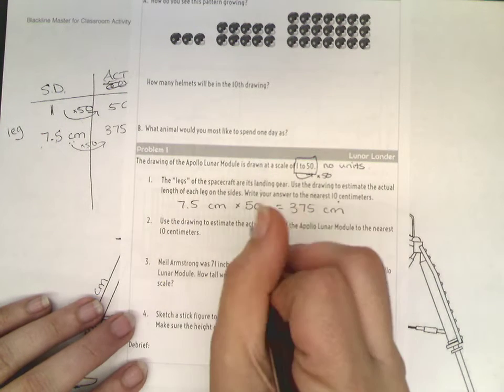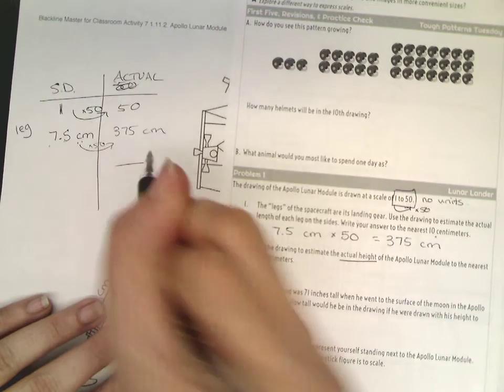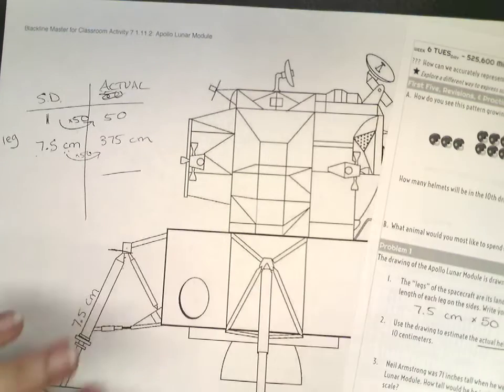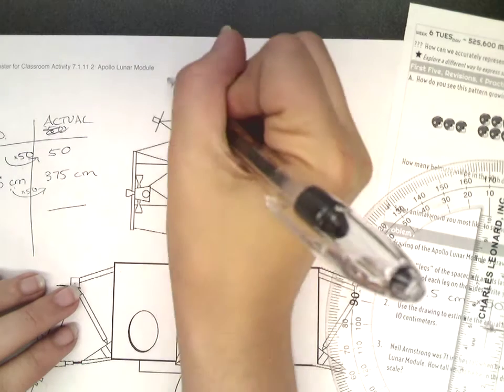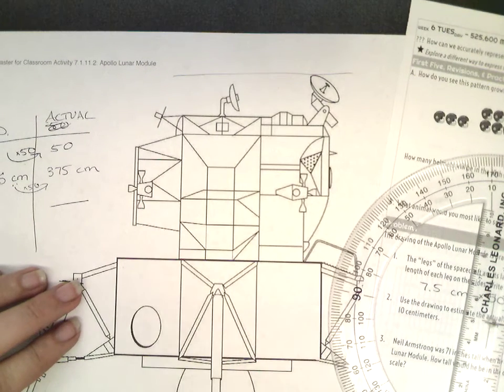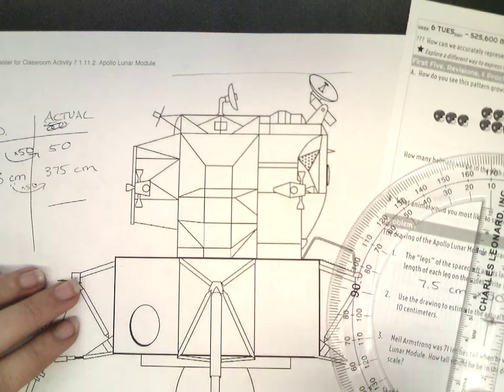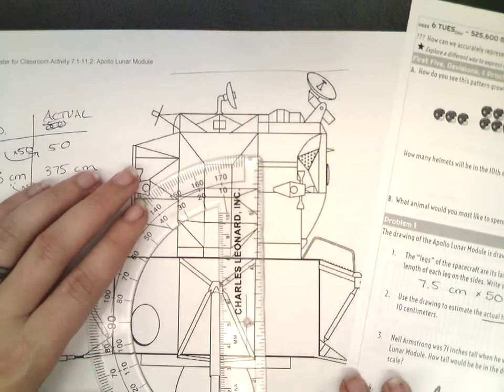So now we want to estimate the actual height. Once again, we need to find the actual value. So it would help us to measure the height. And I liked what some students did. They came and they said, well, this is how tall it is at the tallest point, and this is kind of where it is at the lowest point. So let's measure and see what that entire distance would be.